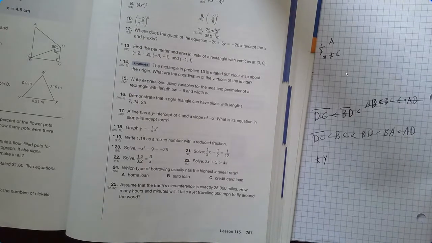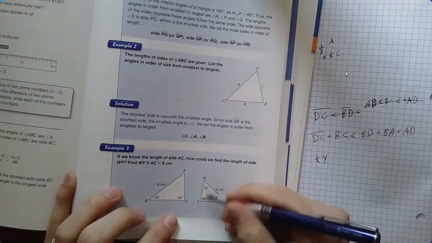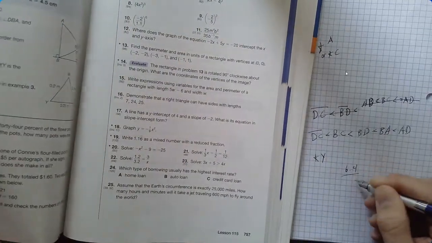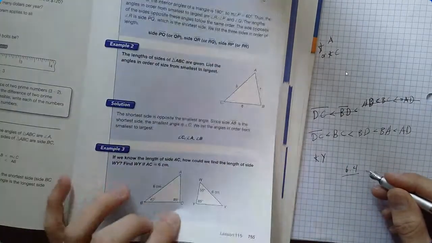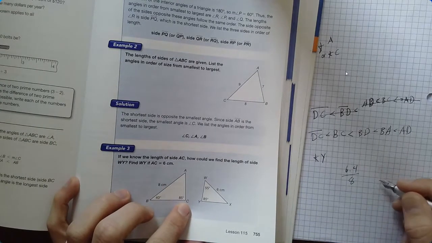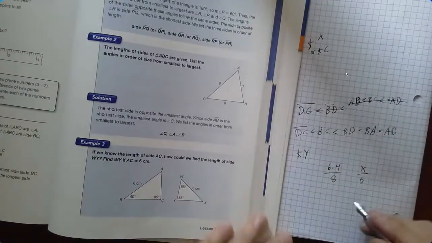Find WY if AC equals 6.4. So AC is 6.4 over 8, and X. I've just basically solved this.